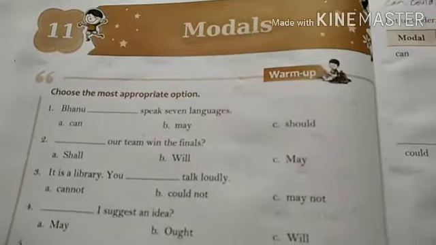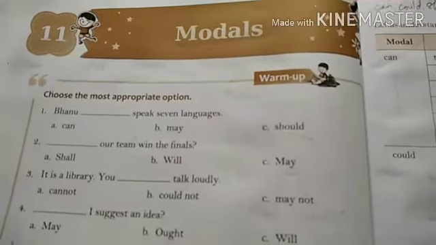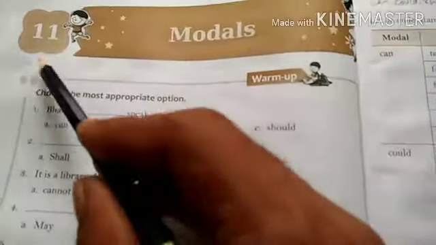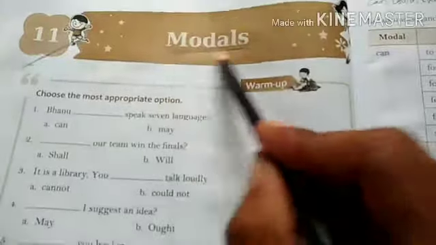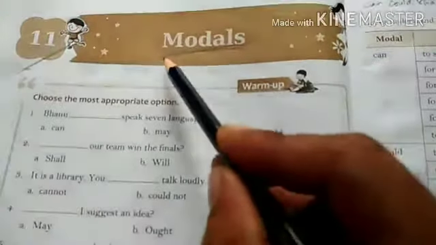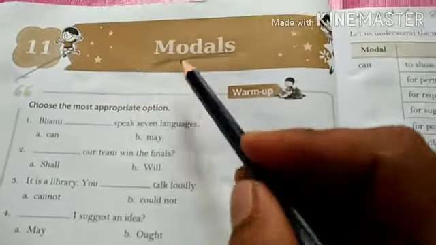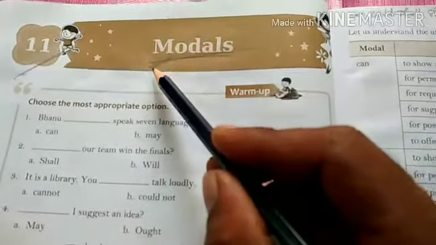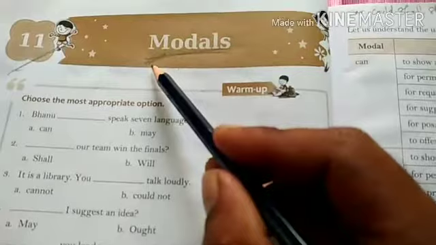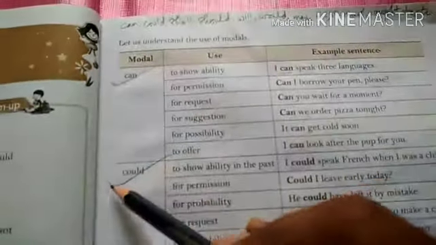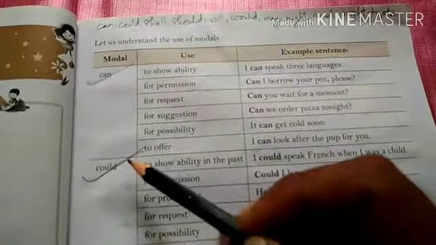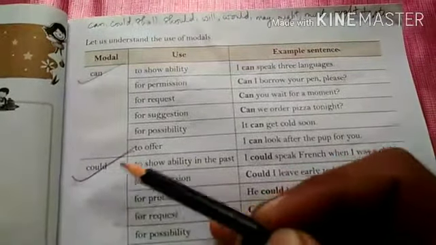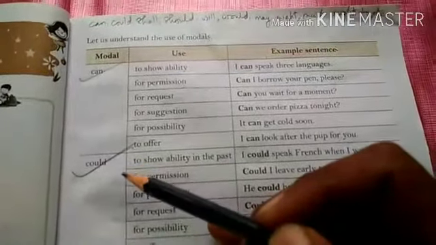In today's class, for the students of Standard 7, we will continue with the same chapter 11 from our English grammar, that is modals. In our previous video on the same chapter, we have already understood what modals are, what the functions of modals are, and what words are used as modals. And we have also understood the use of can and could. In this video, we will understand in detail about the uses of other modals.